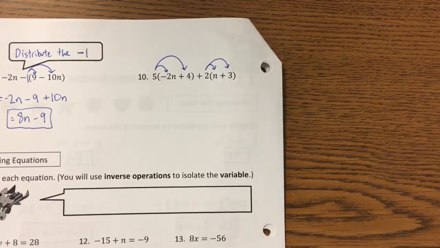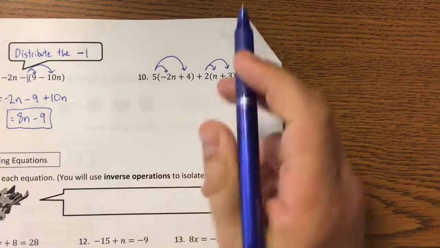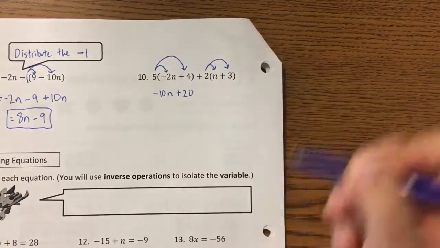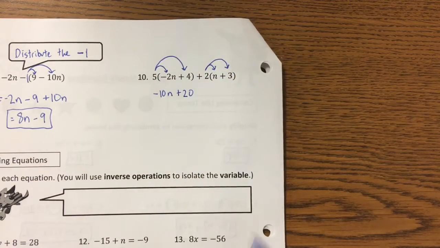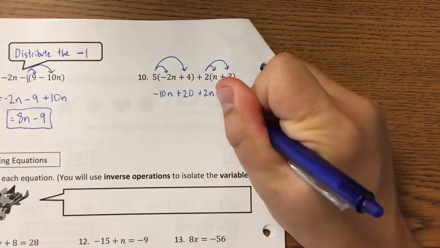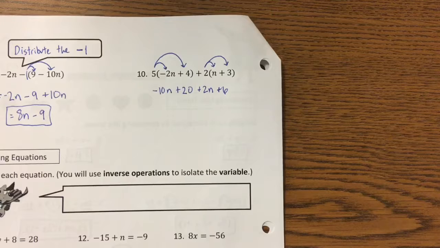Here we go. So distributing the 5 or multiplying the 5 by these two terms will give me -10n plus 20. And then when I distribute the 2, I get plus 2n plus 6. And so here we've got a few like terms to combine.